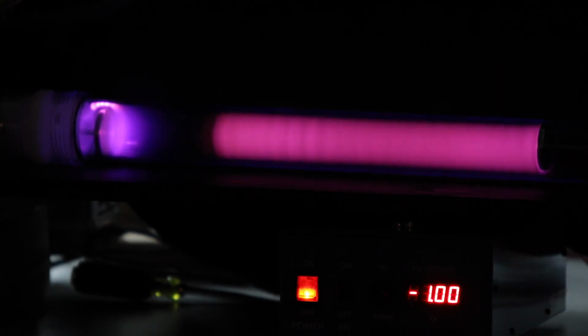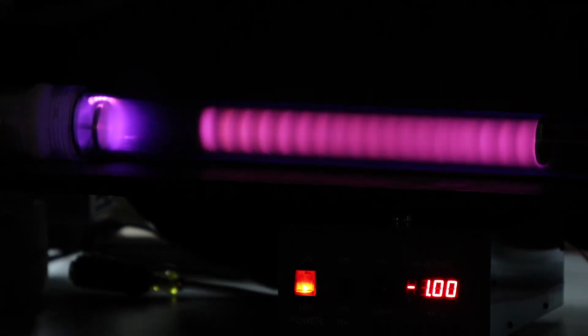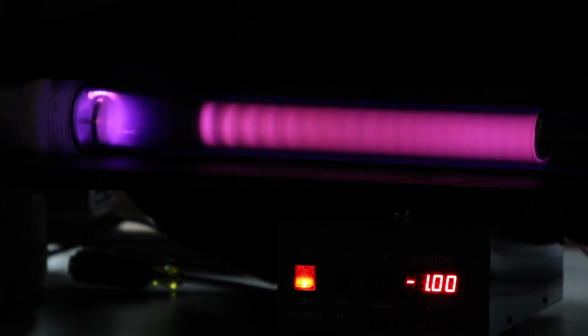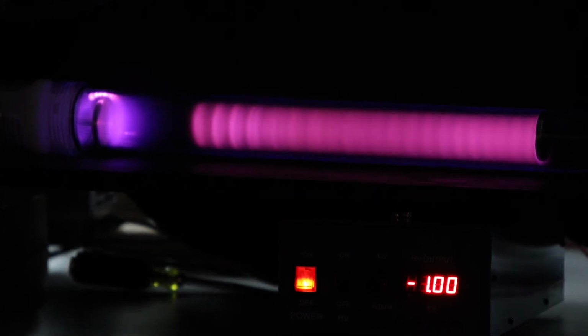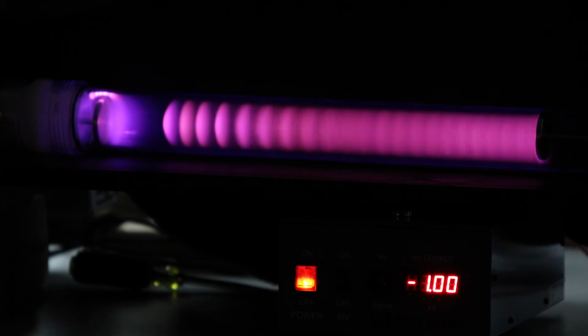These excited energy states are unstable, so these ions are going to spontaneously relax back into their ground state. In the process, they need to give off energy in the form of photons or light. The color of the light is dependent on the gas and the specific excitation process.